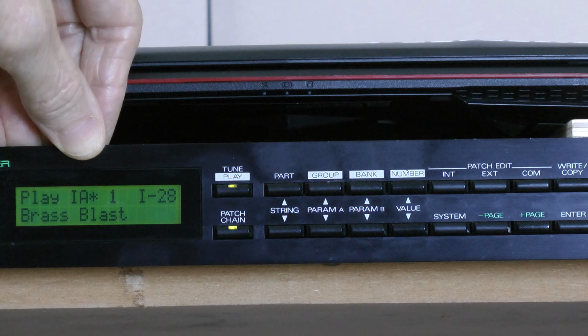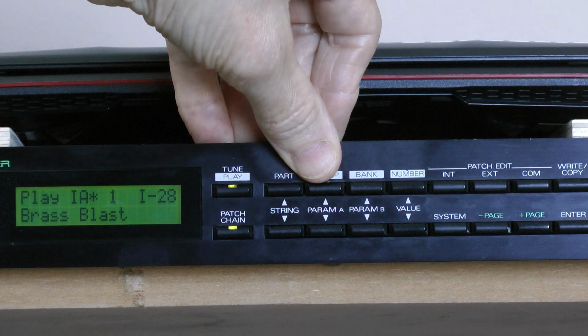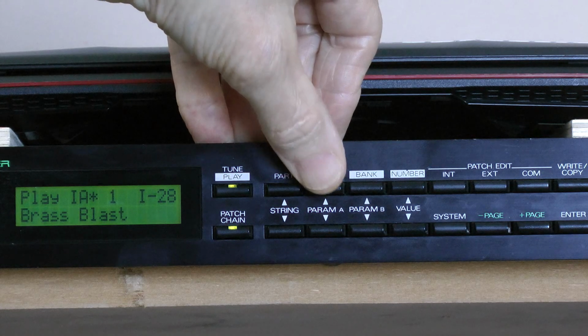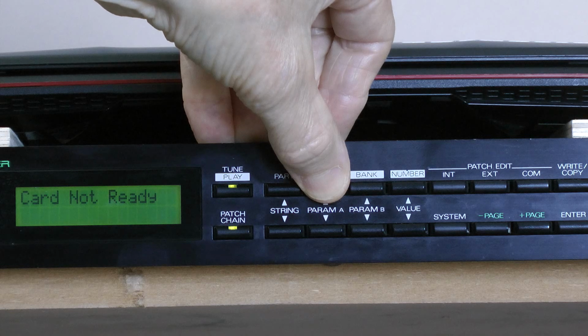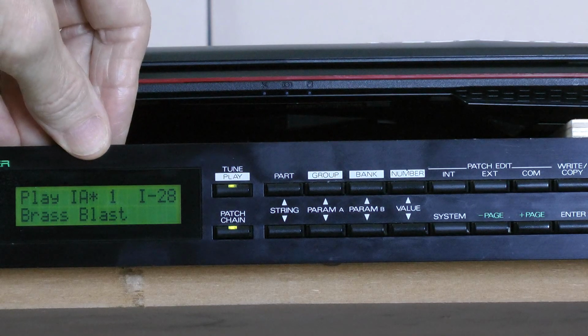If you do not have a memory card in the memory card slot and you press the group or parameter A buttons, a message "Card not ready" will appear and will default back to the instrument you had selected for the guitar.